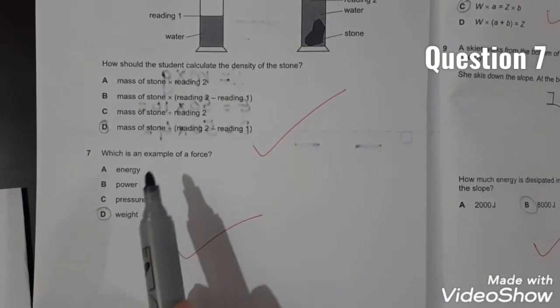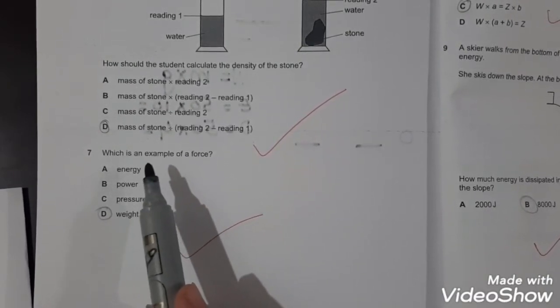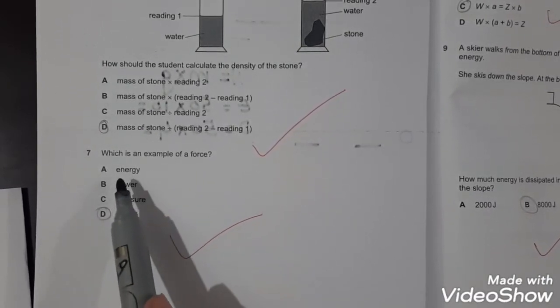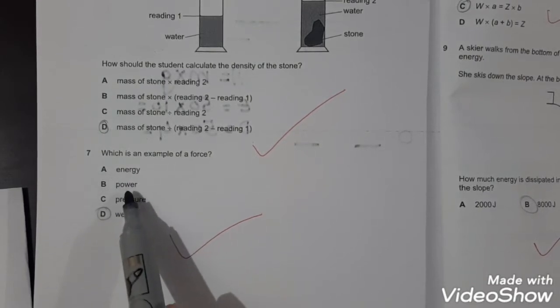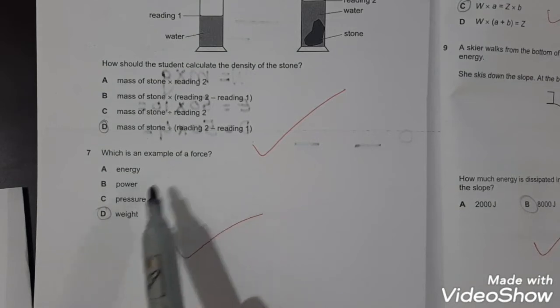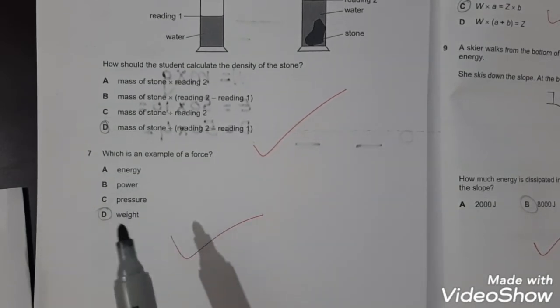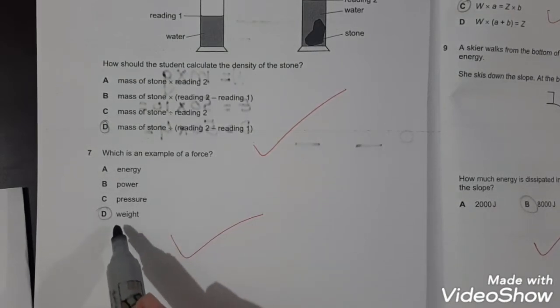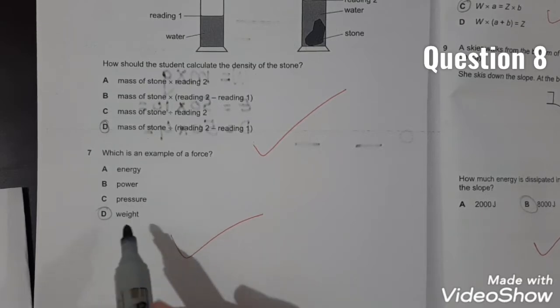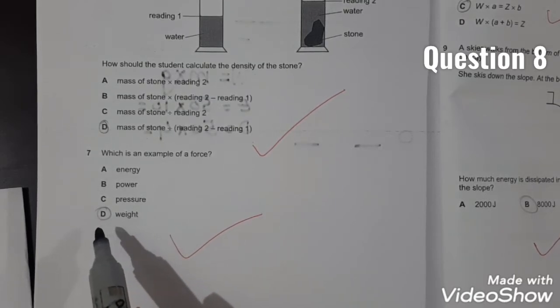Question 7 states which is an example of a force. So energy is a force. This is wrong. Then B is the power, which is not an example of a force. Then pressure is also not an example of a force. Weight is an example of a force because the amount of force that is exerted on the object is known as weight. So D will be the correct answer.